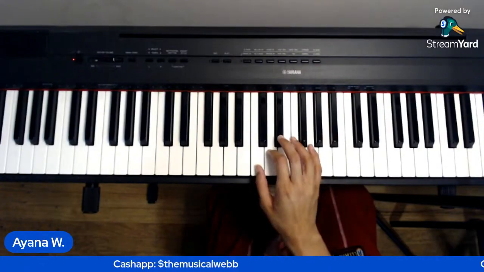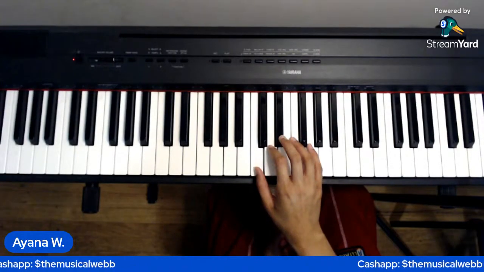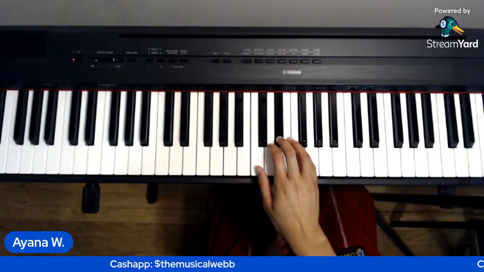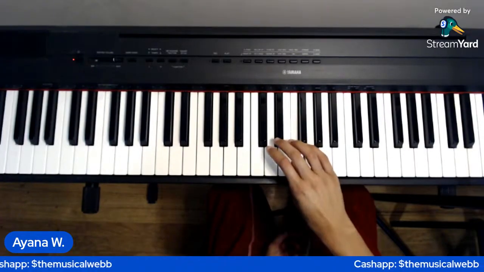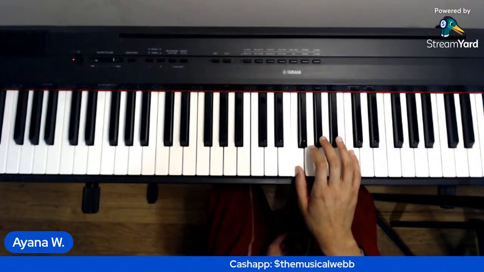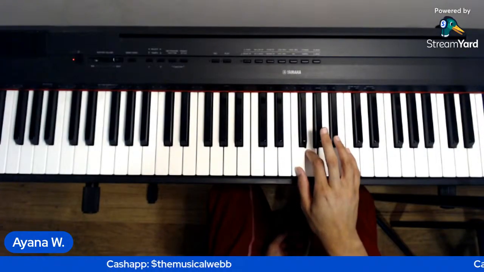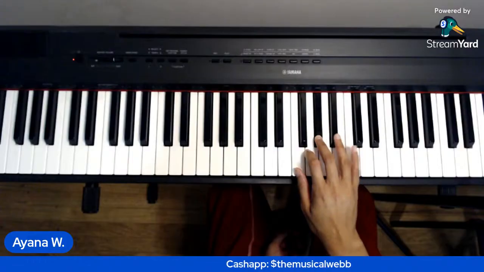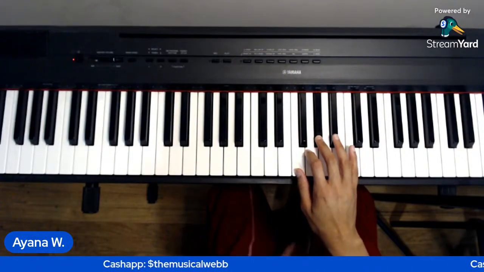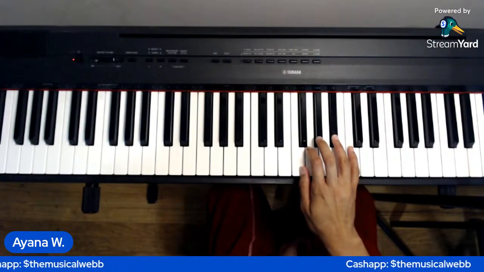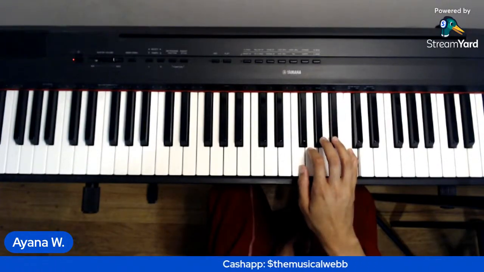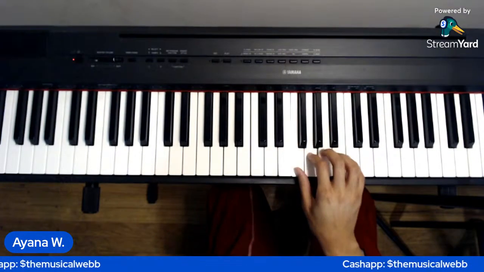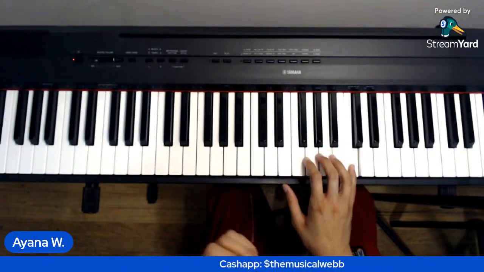So what does that look like? Thumb for C, 2 finger for D, 3rd finger for E flat, thumb comes under to play F, reposition, 2 finger for G, 3rd finger for A flat, which is this black key here, 4th finger for B flat, which is the next black key over, and then finally 5th finger for C. So again, you're hearing the difference between major and minor.